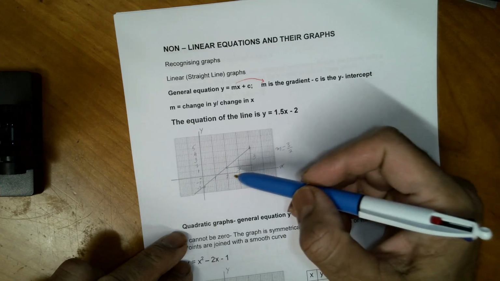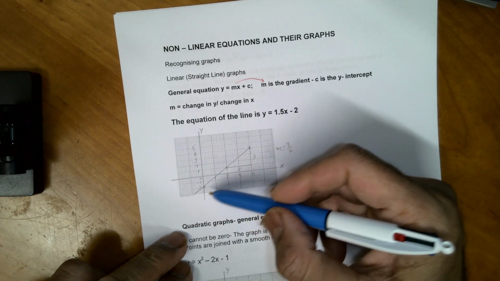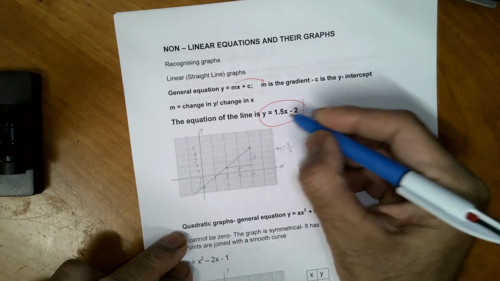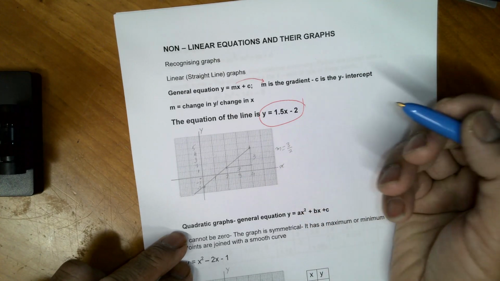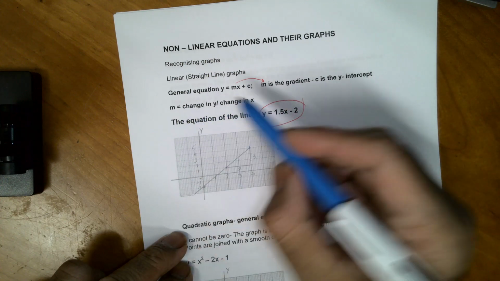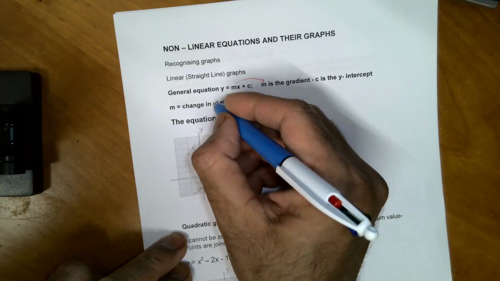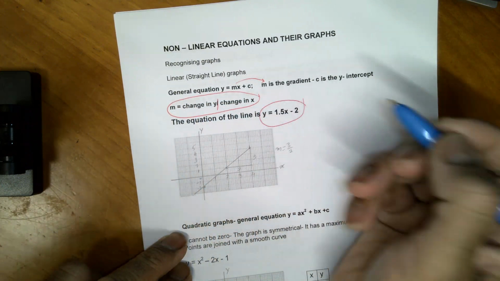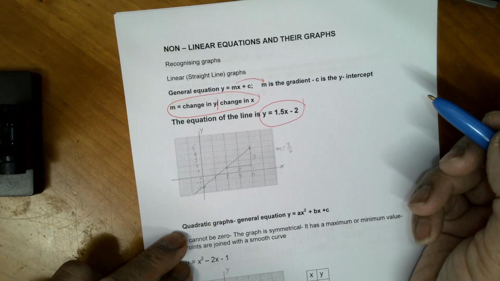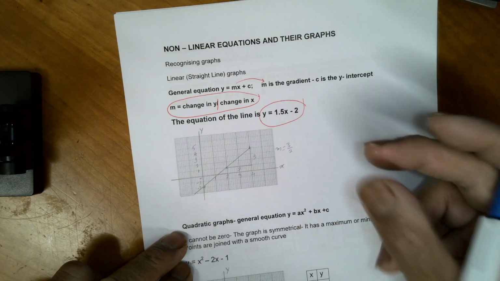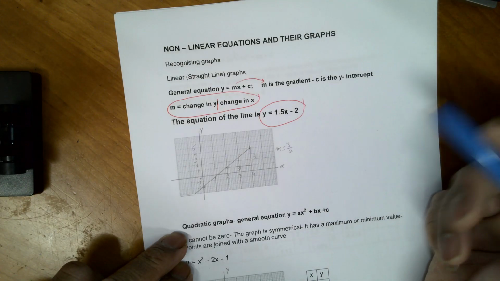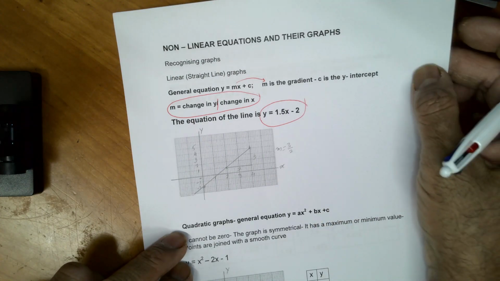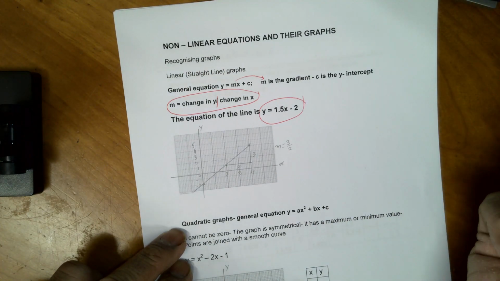Before I move on to the graph, an equation of the line, which is y equal to 1.5x minus 2. Here I will emphasize more on m, because m is the gradient and how you actually find that. As I already said, if you want more details, just follow my previous video and you can go to the playlist as well.